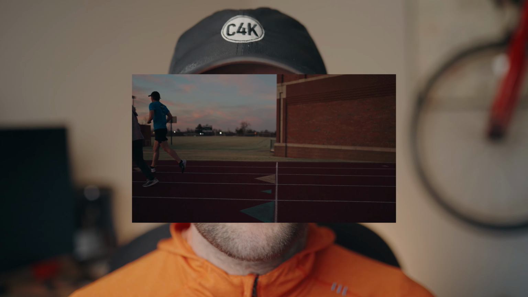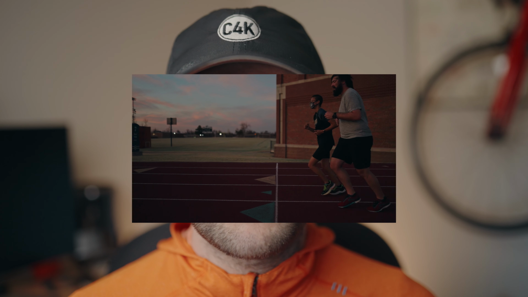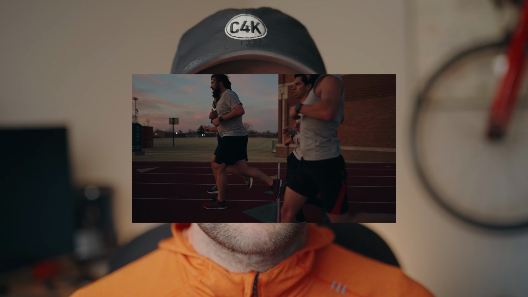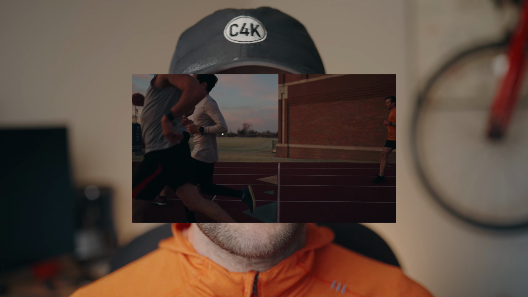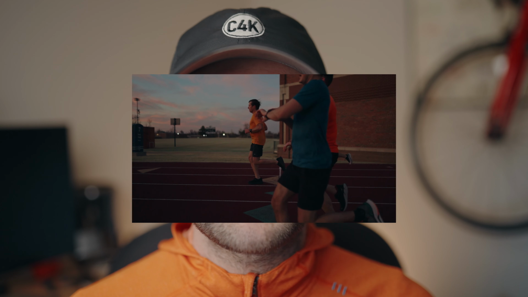Then finally, the last frame rate that I'm testing today is 240 frames per second. 240 frames per second is extreme slow motion. I know there are cameras out there that will shoot 300 frames per second, 960 frames per second, 1,000 frames per second, but I don't have access to any of those. I just have access to a camera that shoots 240 frames per second.